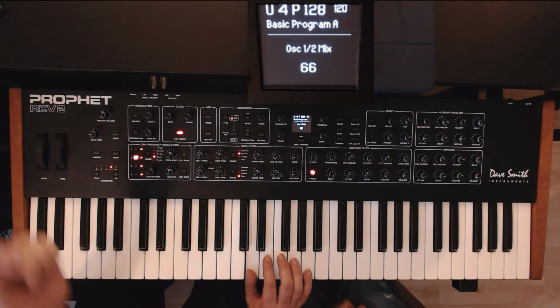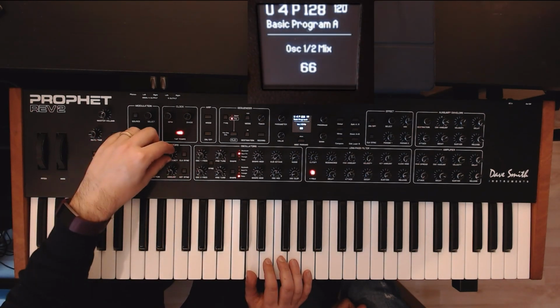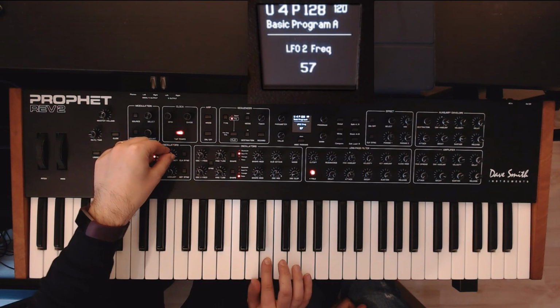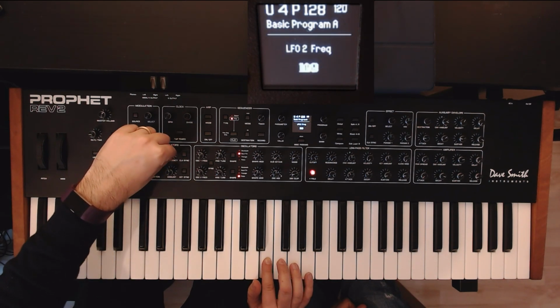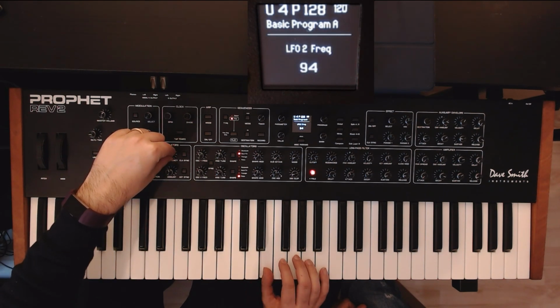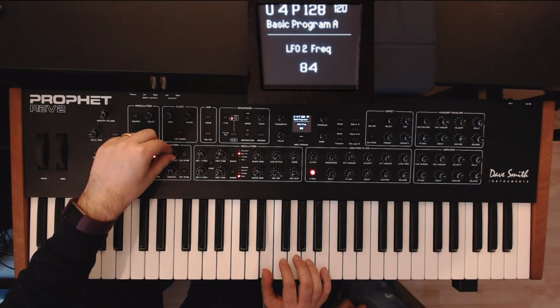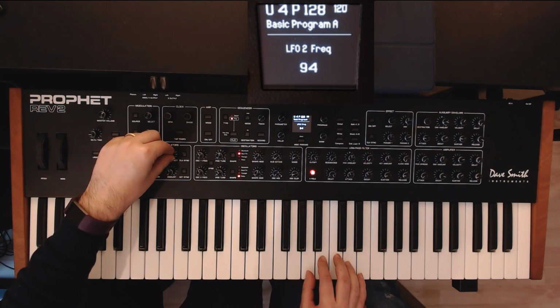So that's what you're hearing there. We change the frequency. And almost. There you go. Almost sounds like a SID type of sound.